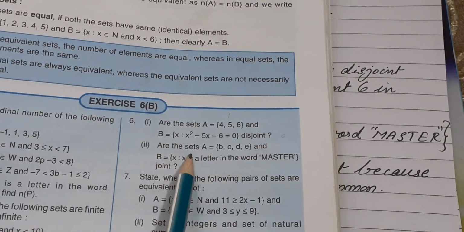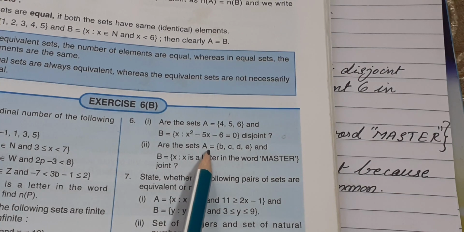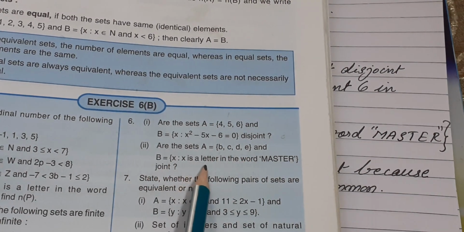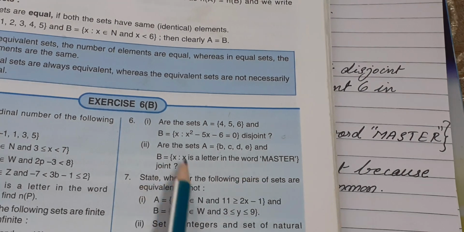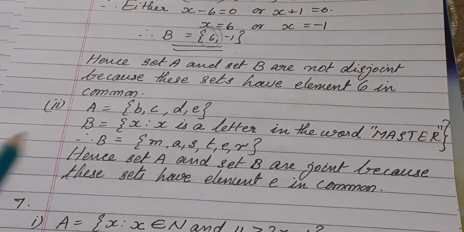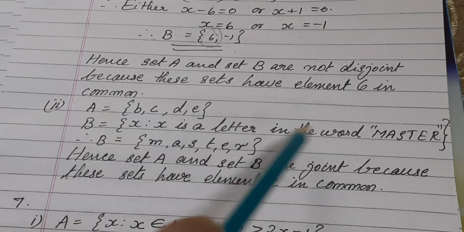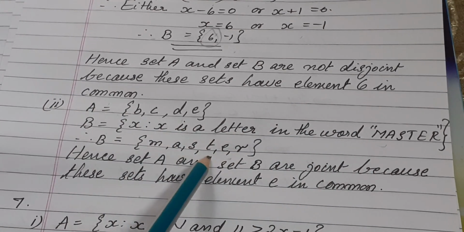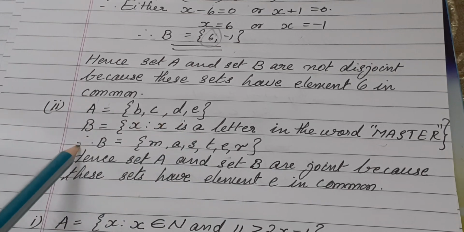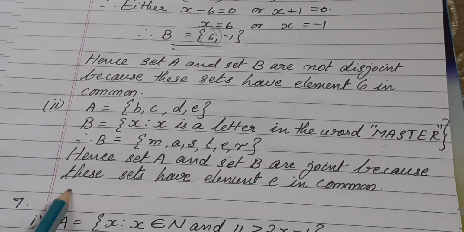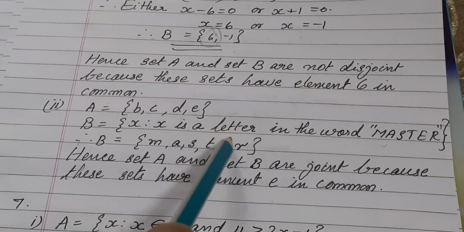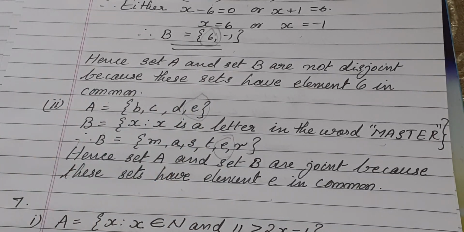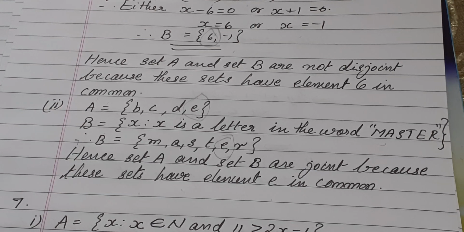Now the second question from that one. Are the sets A = {b, c, d, e} and B = {x : x is a letter in the word master} disjoint sets or not? So A is this set, B is the letters of this word. So like this we will get the elements of the set. Now compare A and B. They are not disjoint because these sets have the element e in common. There is a common element, so these two sets are also not disjoint.